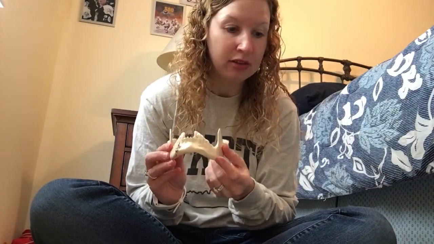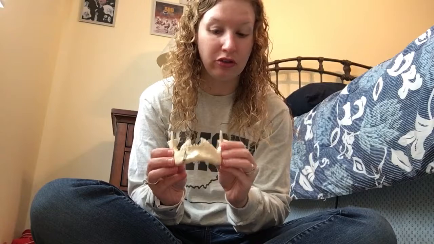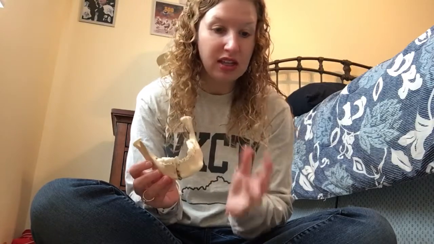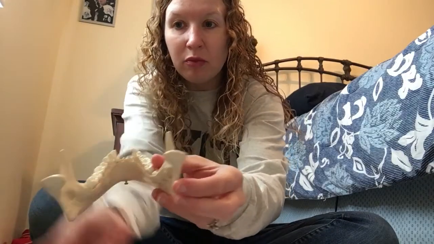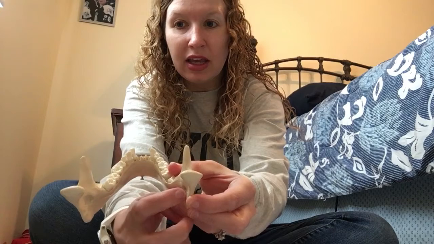Next, you have the mandibular foramen. All right, so this here, the mandibular foramen, this is what the dentist is going to numb when you have to have dental work. Hopefully you don't, but in the event that you do at some point. It doesn't show up as a hole on this, but it would be this area right here.